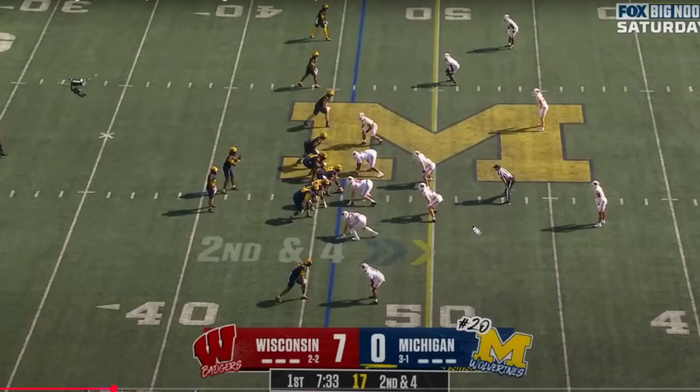press, which it doesn't look like it's cover 2. Okay, it doesn't look like that, because we've got this guy, he's up a little bit too far in order for this to end up being cover 2, unless they're disguising it, and if they are, good for them. This guy is kind of a non-factor, at least for the out route down here. So Bryce Underwood knows pre-snap, this is most likely where I'm going to go with the ball.